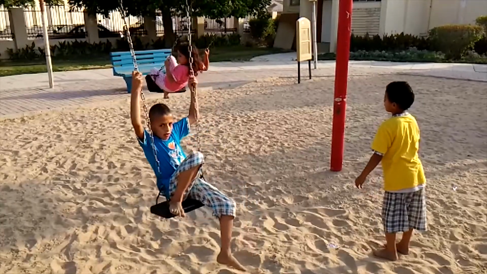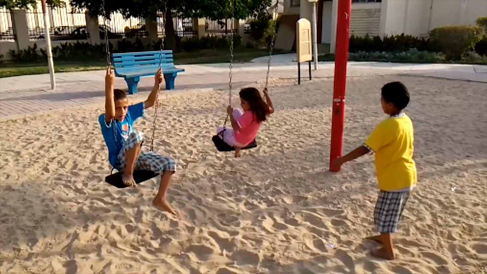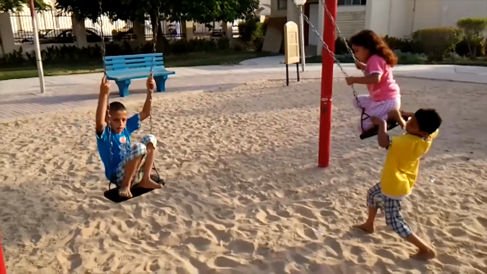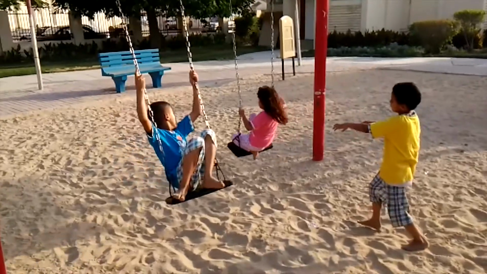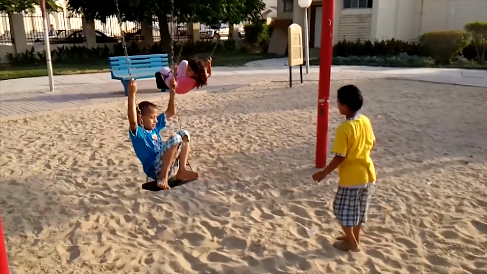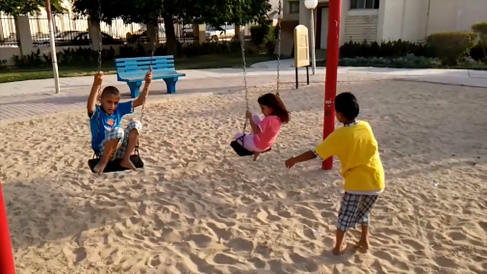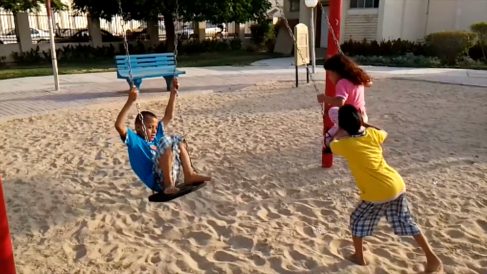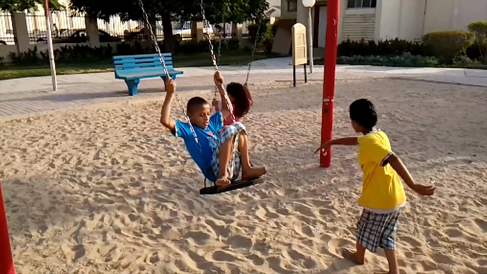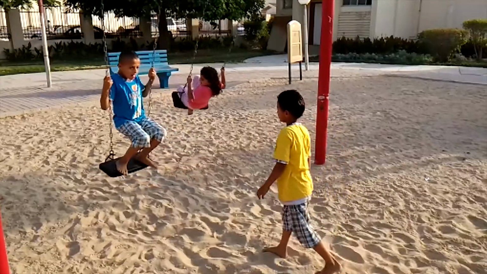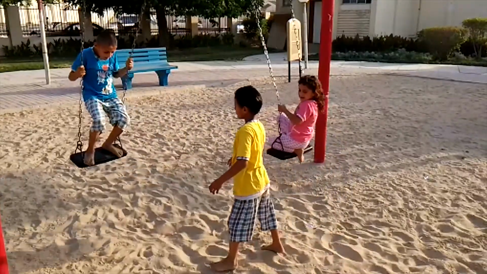LG G3 does record a slow motion video, which is basically 120 frames per second video, which you can slow down to 30 frames per second in post, as I have done here. And as you can see, the motion is excellent, and the only complaint I have is that it is a 720p video, and even for a 720p video, the video quality is not that great.